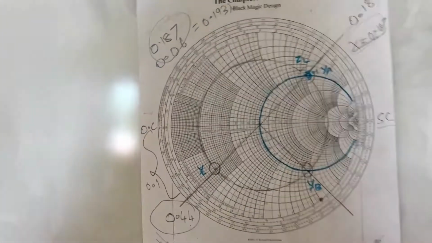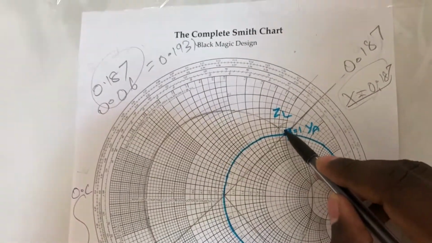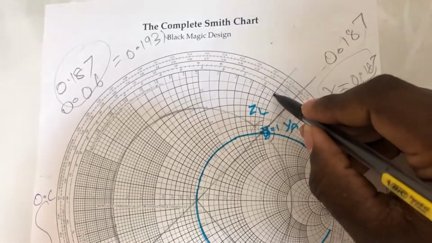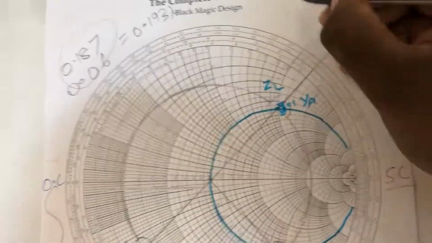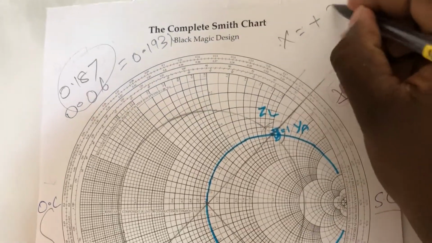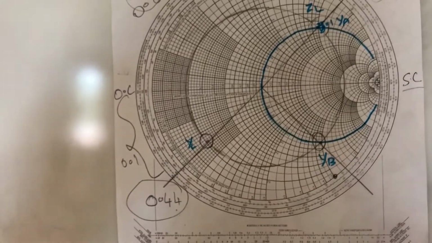Now we shall find the length of the stub. So go back to the solution. Now this has an imaginary impedance part of 2 here, as we can see in the solution. So x is plus 2, so we will be using negative 2 to cancel this out.